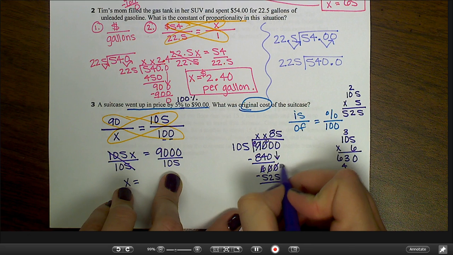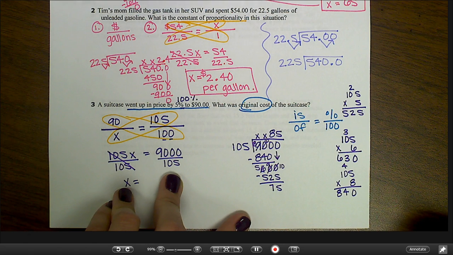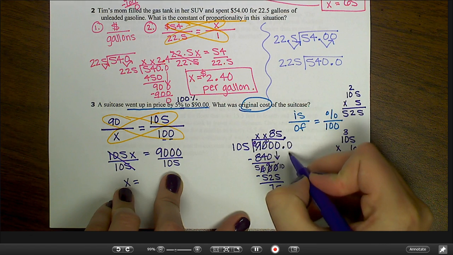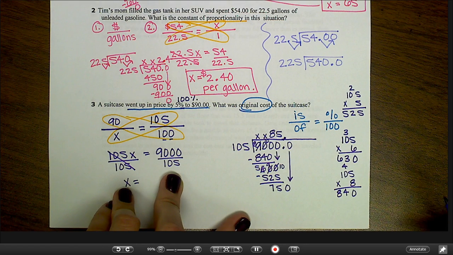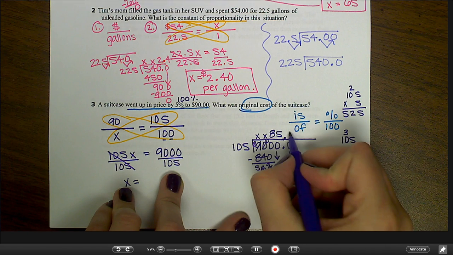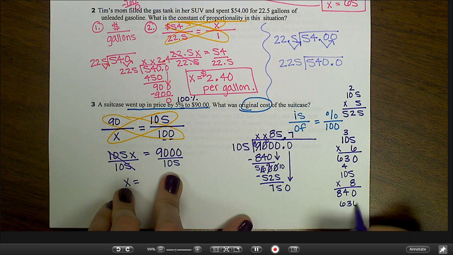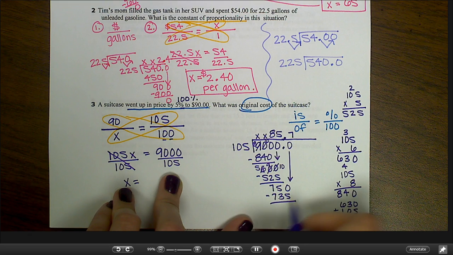We can go ahead and start subtracting. Okay, we need to add a decimal and a 0 and bring that down. Extend our line a little. 630 plus 105 would be 735. So instead of 6, I'm going to put a 7. 7 times 105, I already figured out, that's 630 plus 105, which is 735. And I have 15 left over.